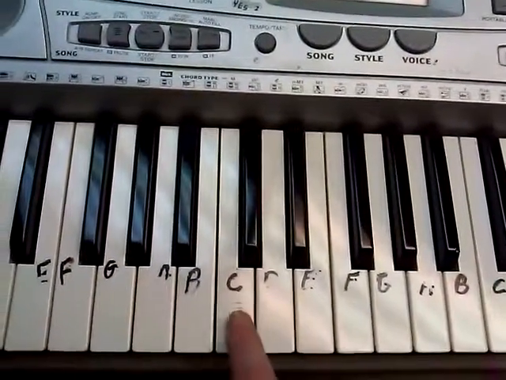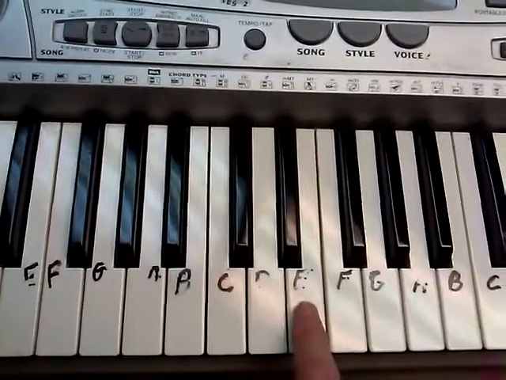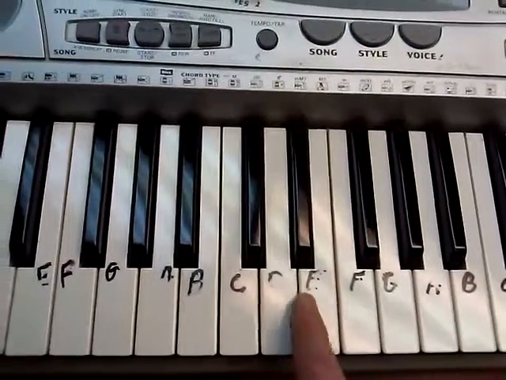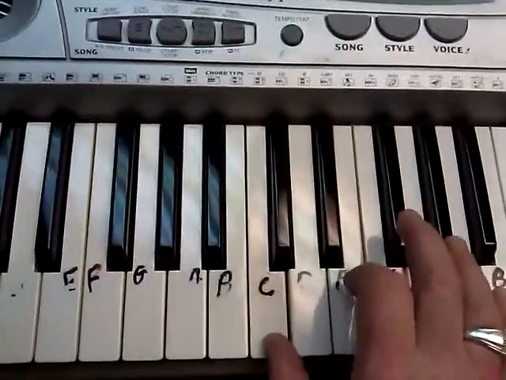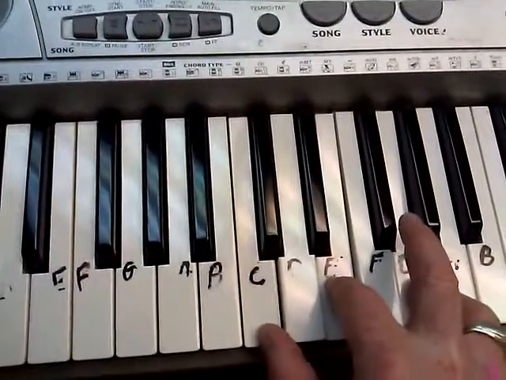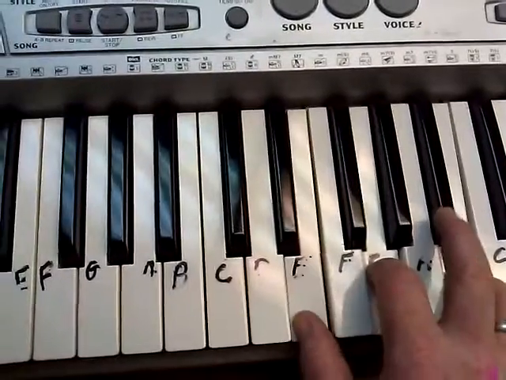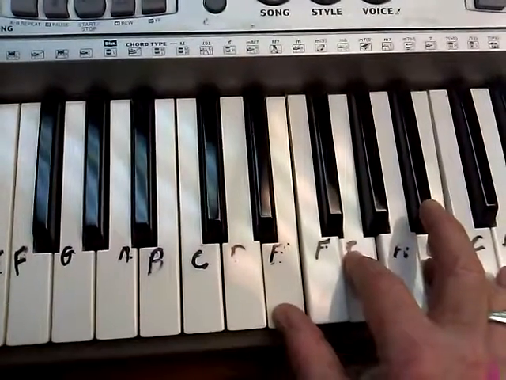And then how far that third is from the root will determine whether it's major or minor. And we'll get into that a little later. But basically what you've got is 1, 3, 5. And when you build those up off each note, then you get C, E, G, D, F, A, E, G, B. I'm sorry, you want to key a C.